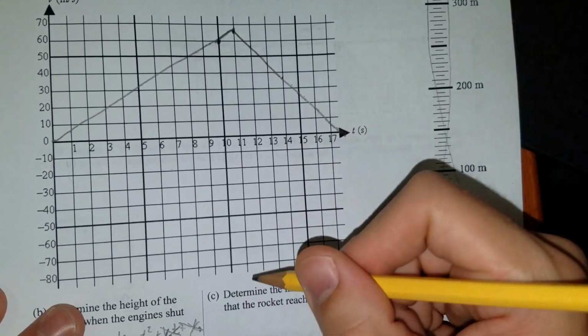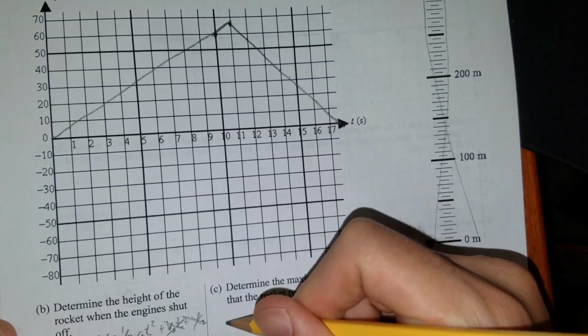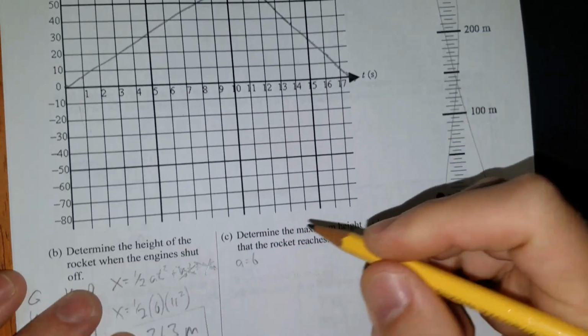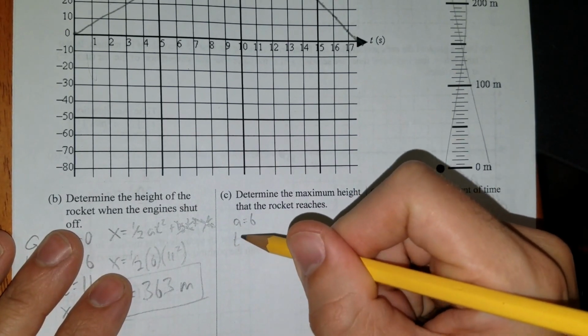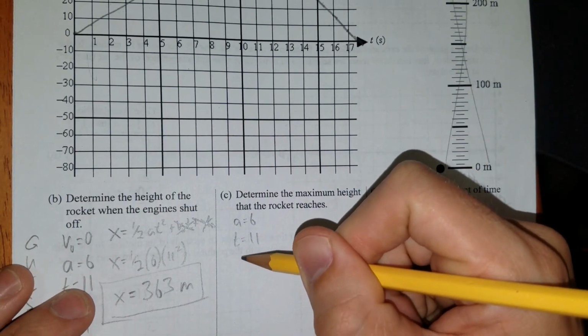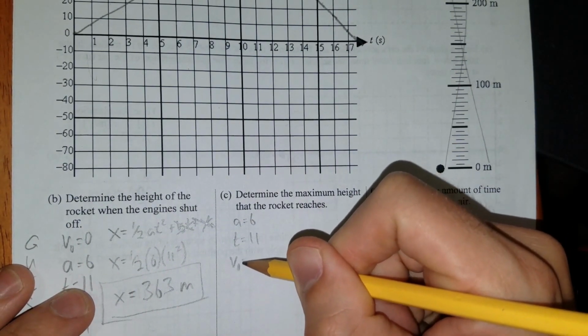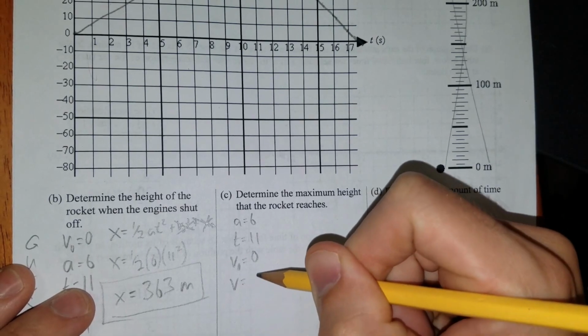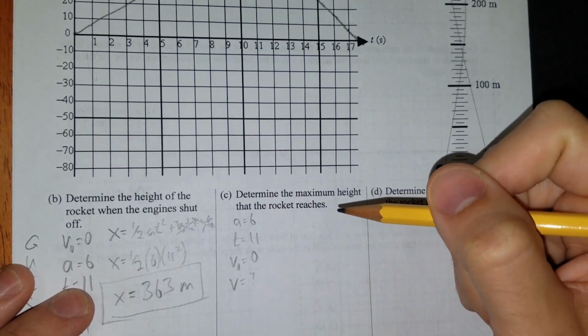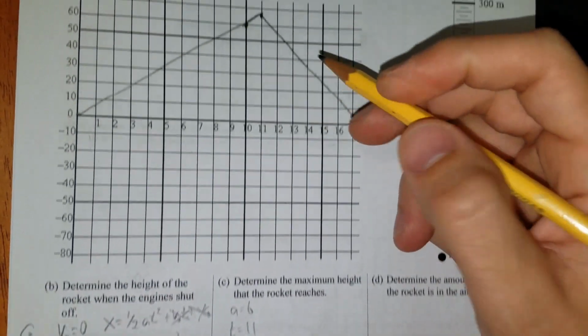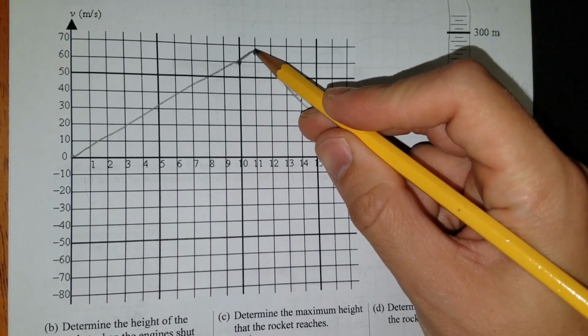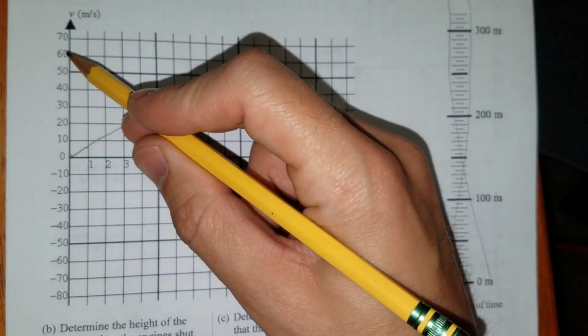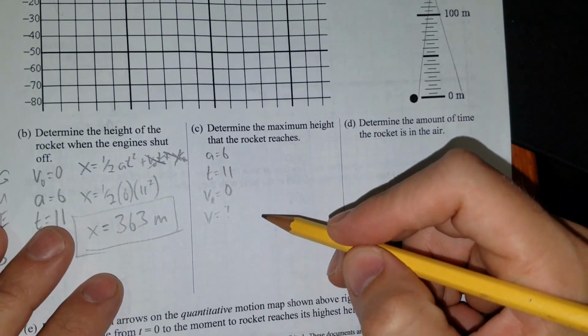We already know that we accelerated at 6 meters per second squared for 11 seconds, and we started at initial velocity 0. So how fast are we going? That's question number one. How fast are we actually going when the rocket shut off? Now you can kind of tell from the graph, right? It's somewhere in between 60 and 70, but we'll do the equation just to be sure.